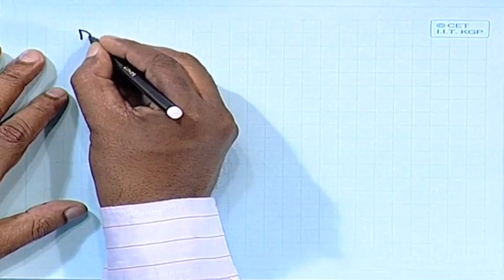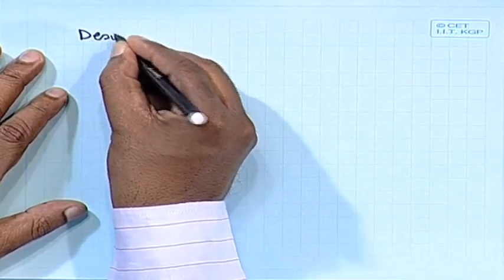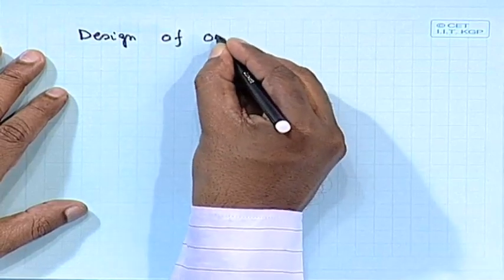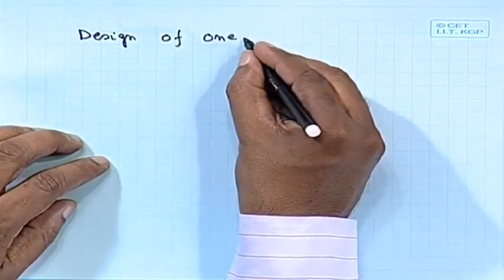So, our problem, let us start with one example. Design of one way slab.